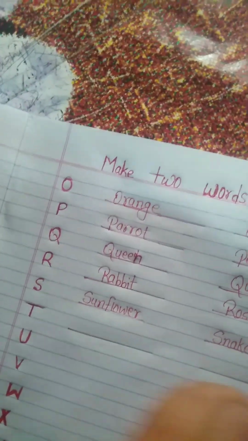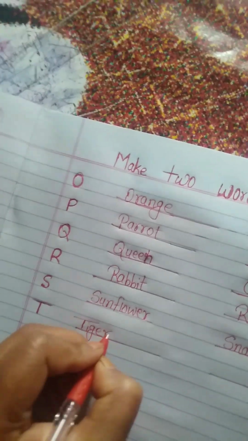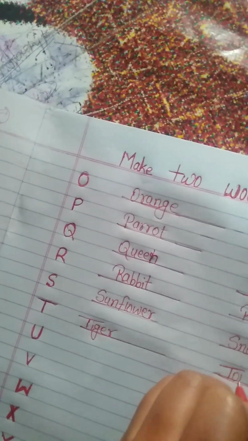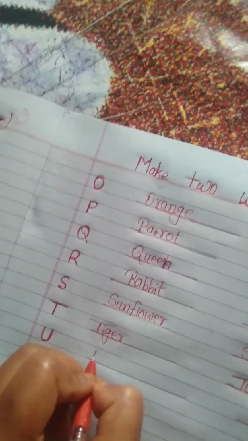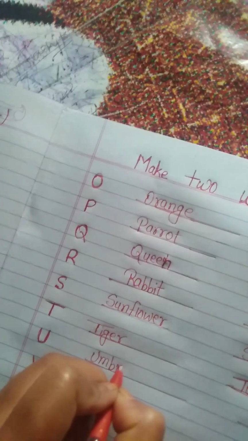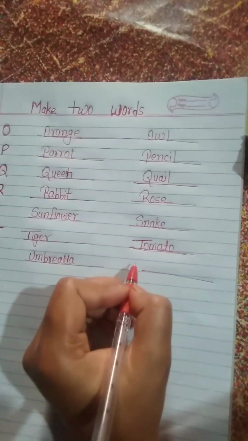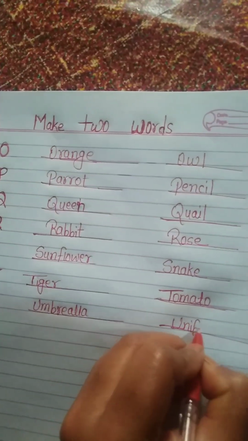T is for tiger. T is for tomato. U is for umbrella. U is for uniform.